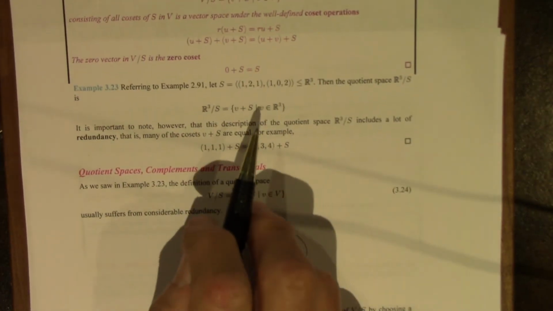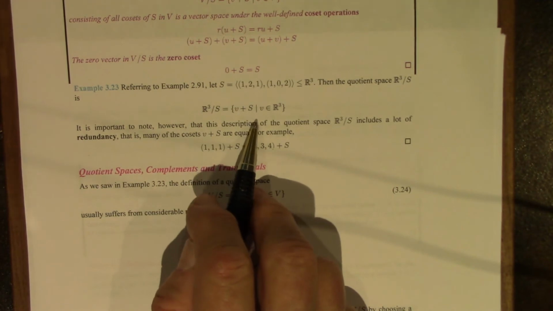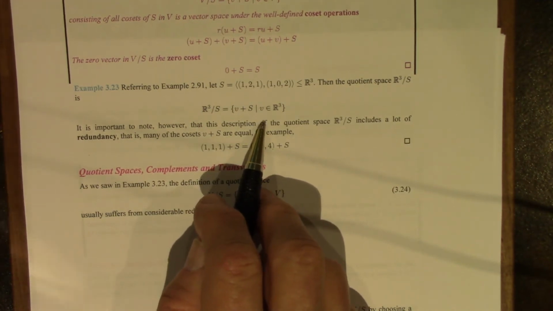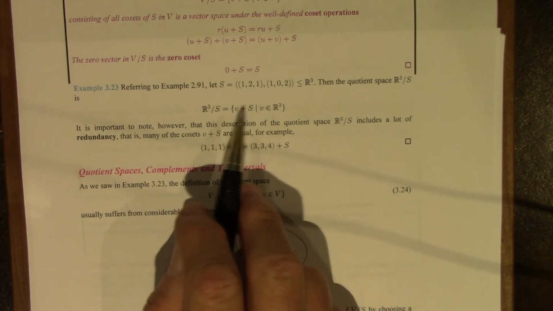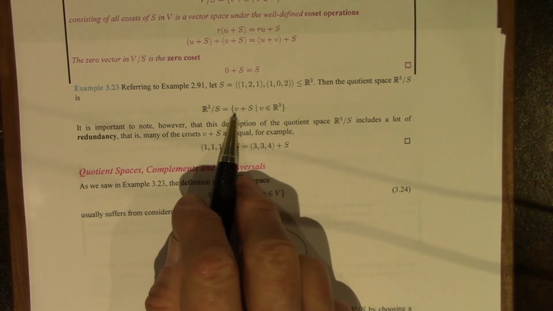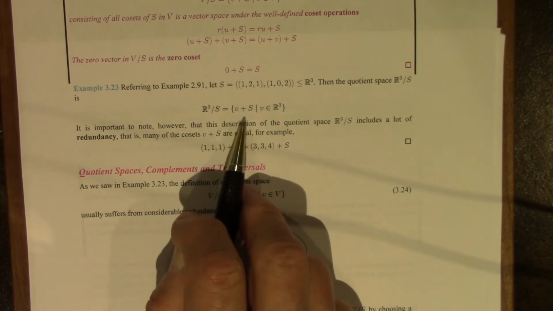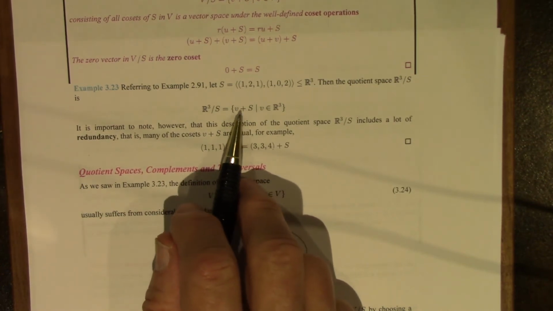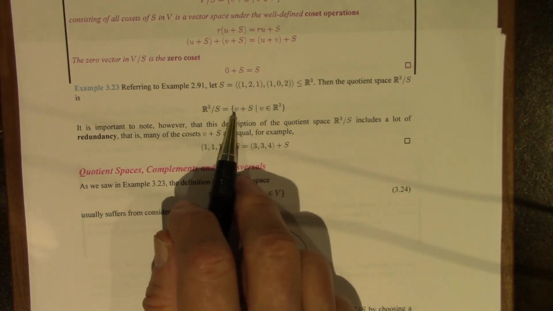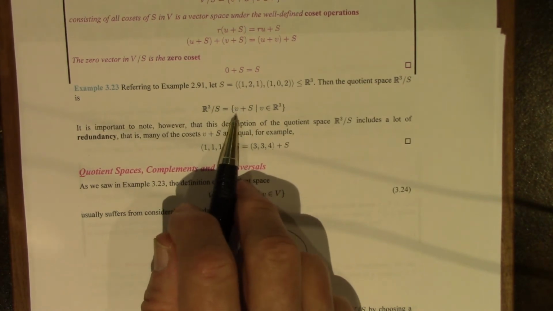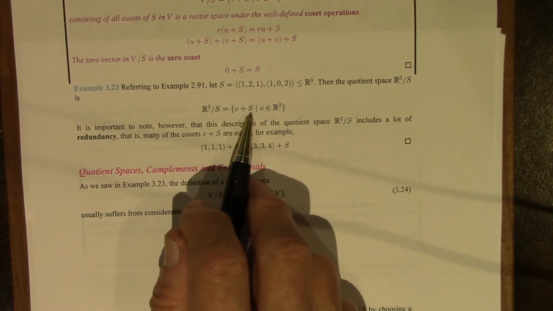But we have the issue of redundancy in this description. Several V plus S's are the same coset. You can take any vector from the coset, stick it here for V, you'll get the same coset.